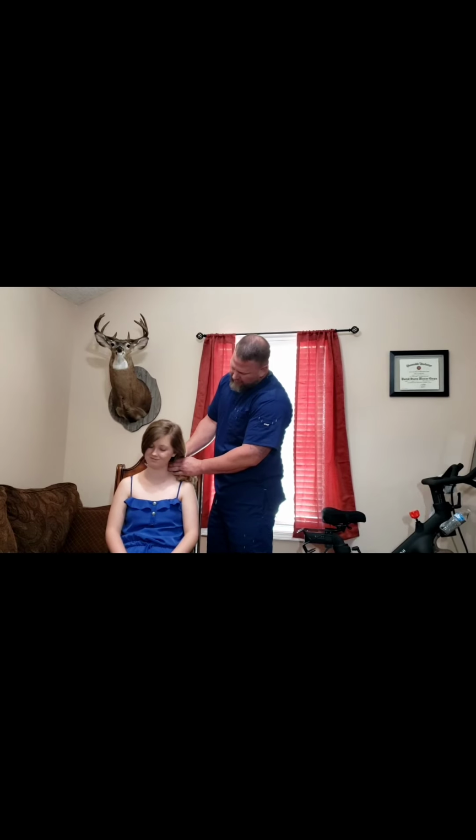Smooth edges, no nodules. The next thing we're going to do on the neck is we're going to have her just slightly lean forward. We're going to assess for C7, which is present here, and it's palpable. Any tenderness there? No, and it's non-tender. So we're going to move on to the next part of our assessment.